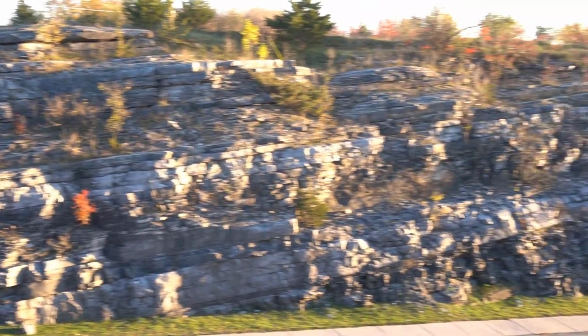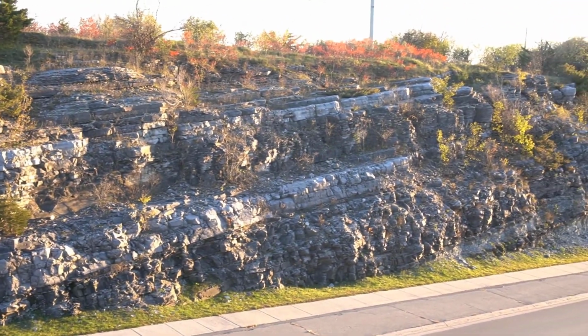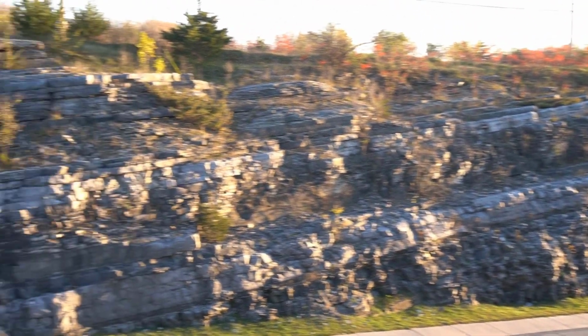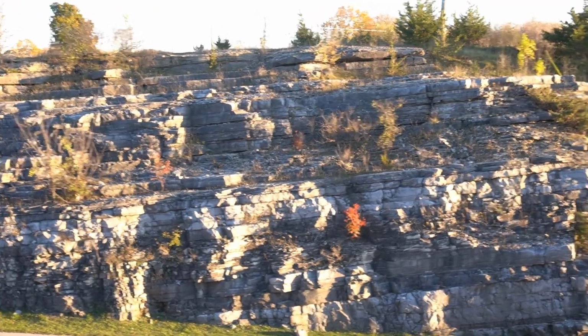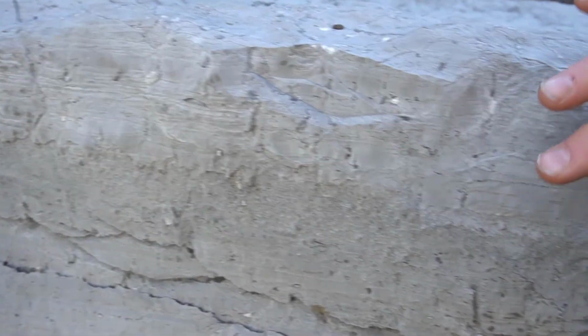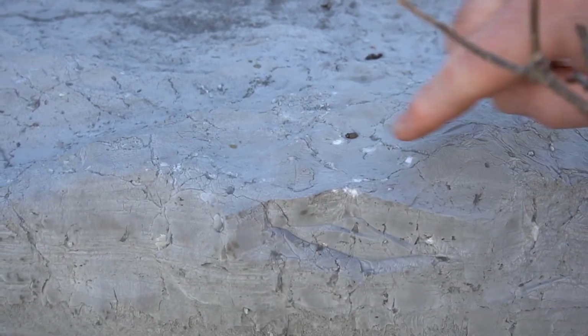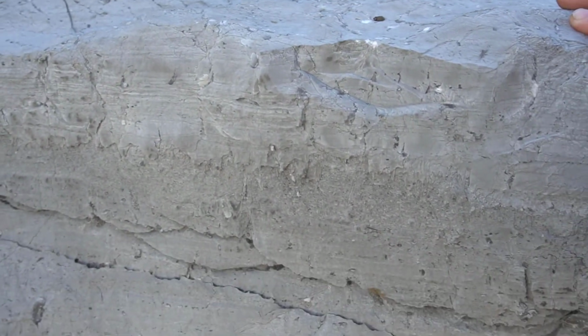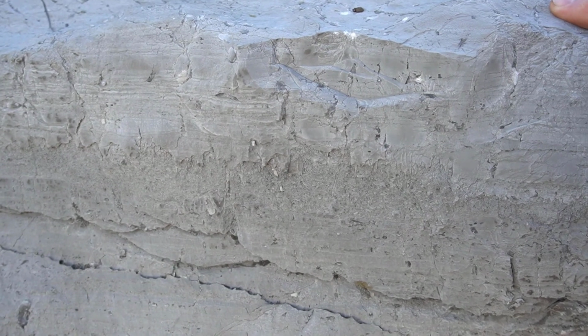But the bulk of this material was created about 460 million years ago, plus or minus 20. Looking in detail, you can even see the bedding at a smaller scale. You can see some of the little fossil shell fragments. Limestone, sedimentary rock.